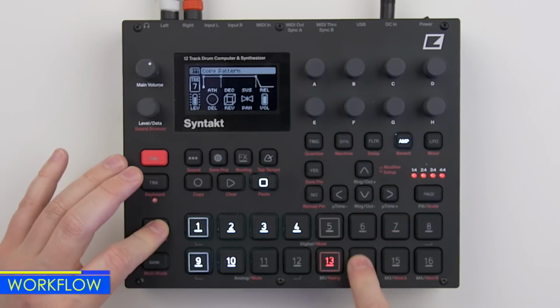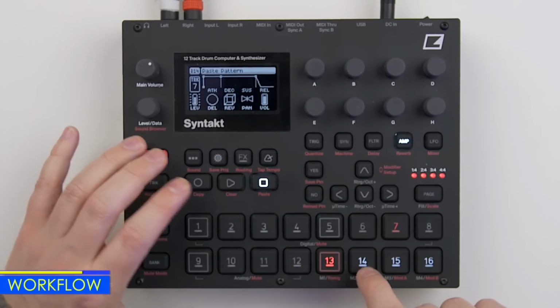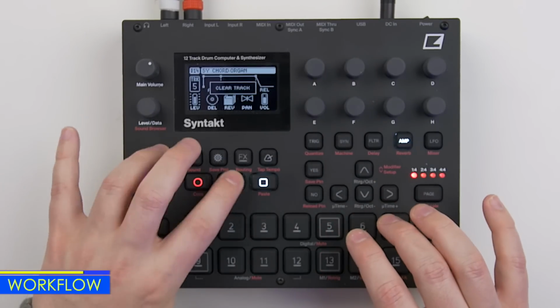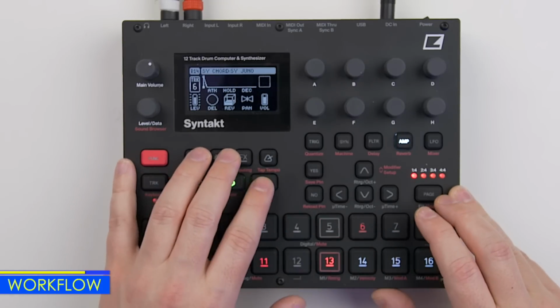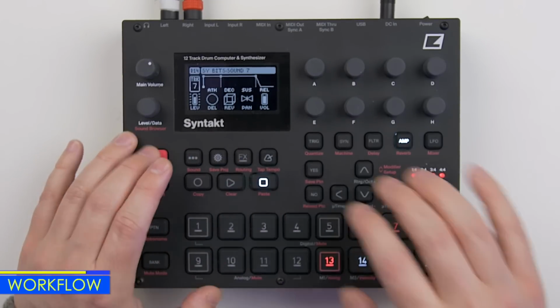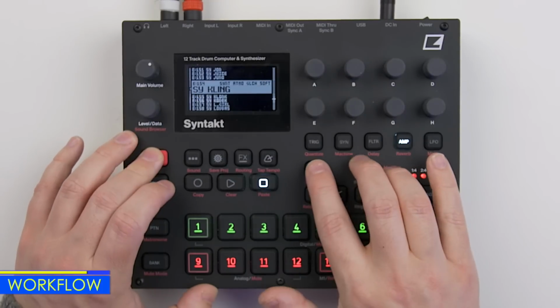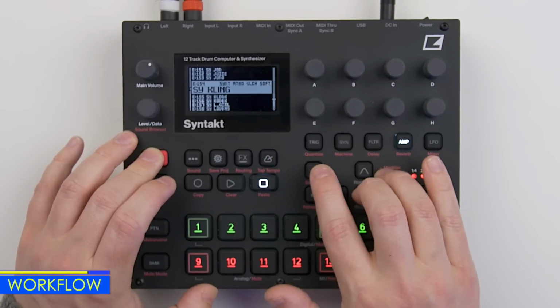Let's copy the pattern and remove these synth sounds. So we just have the bass. And let's find a lead sound that we think could work for some kind of lead melody.